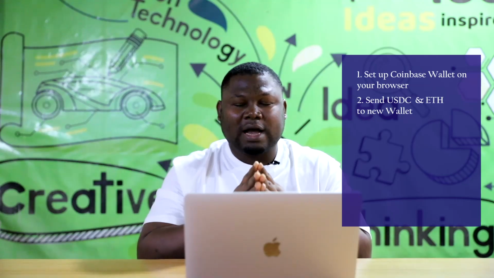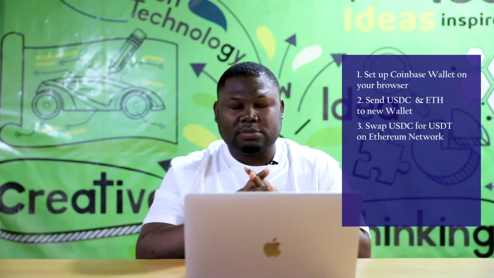So you send USDC on Ethereum network and a little bit of ETH for gas fees, both on Ethereum network, to your newly created wallet. Step 3, you need to swap your USDC for USDT on Ethereum network, right? On your Coinbase Wallet extension, swap the USDC to USDT on Ethereum network.